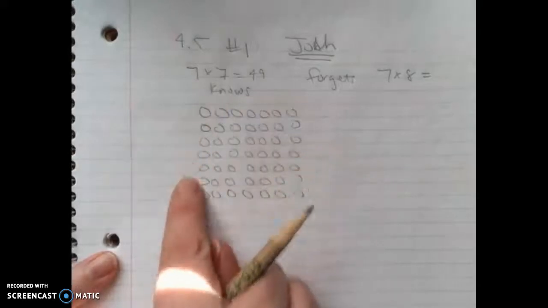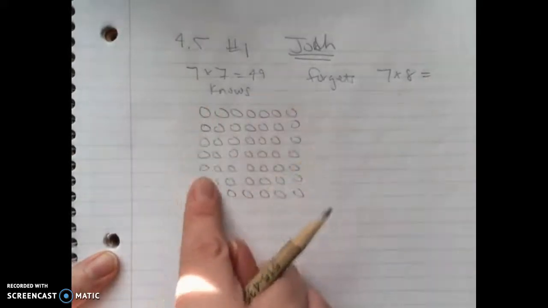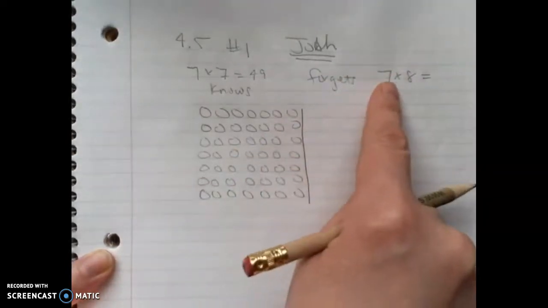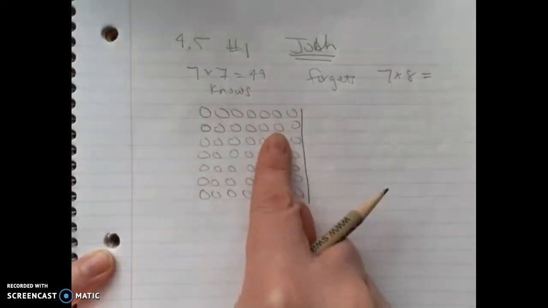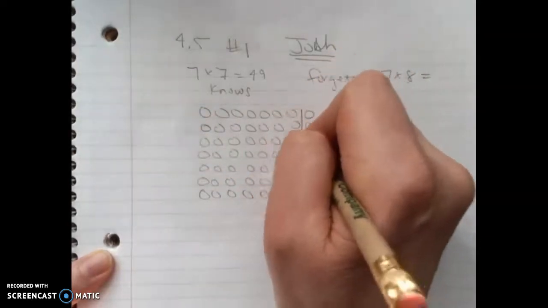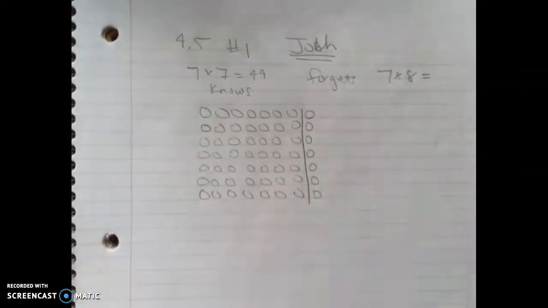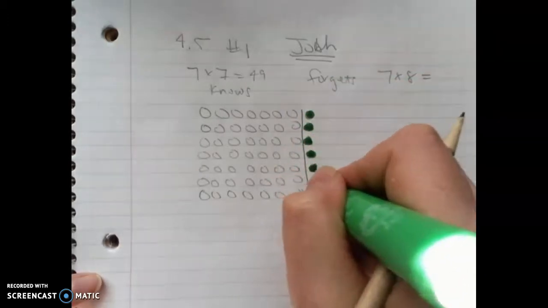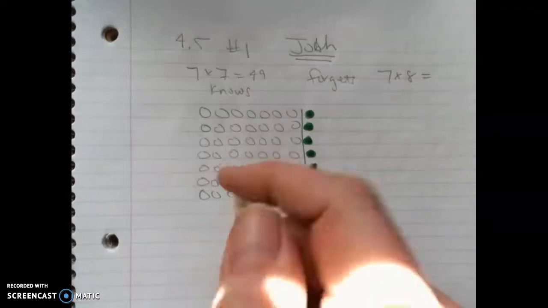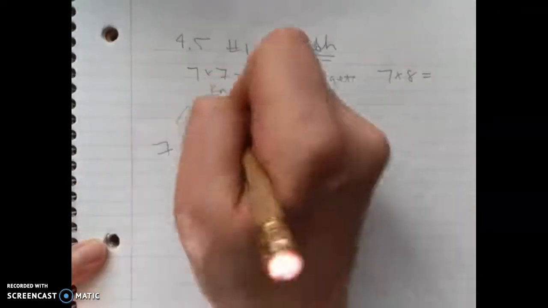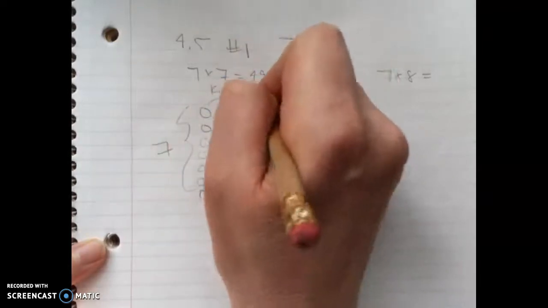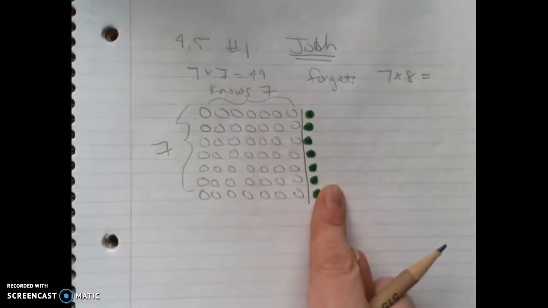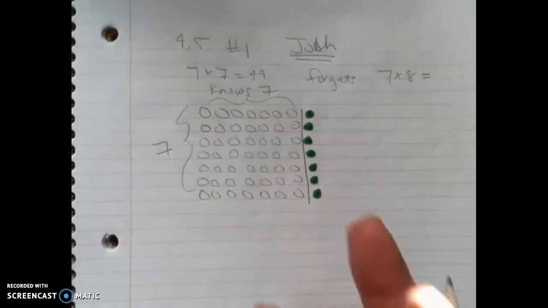So if Josh knows that 7 times 7 is 49, 7 groups of 7 would be 49, right? And so what he can do, if he forgets what 7 times 8 is, he knows this, he can just add another column. Okay, and I'll just make these green to figure out what 7 times 8 is. So if he knows that 7 times 7 is 7 sets of 7, and you get 49, then you just need one more set of 7 to get to 7 times 8.